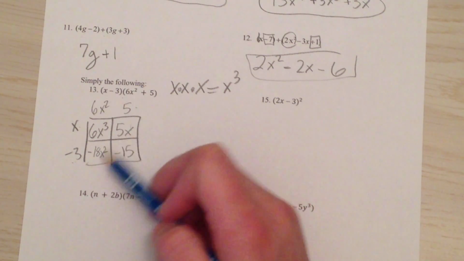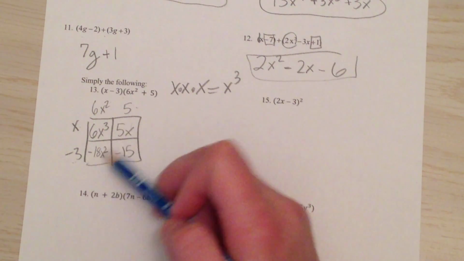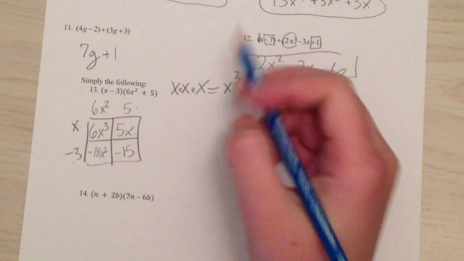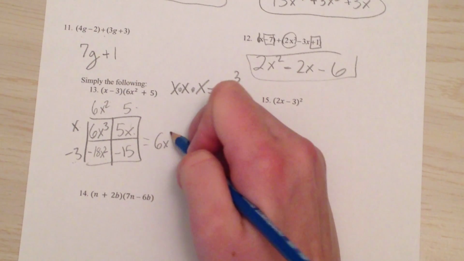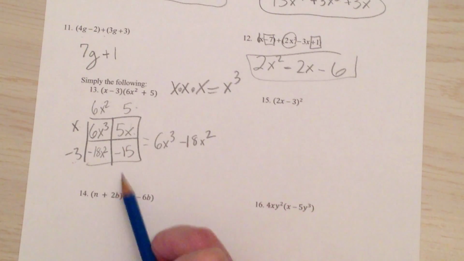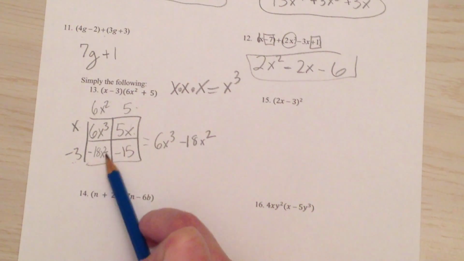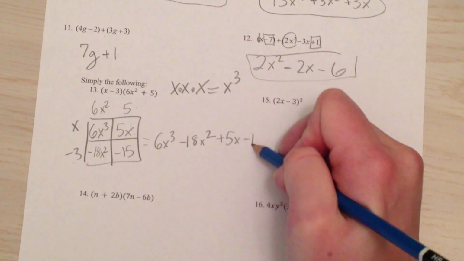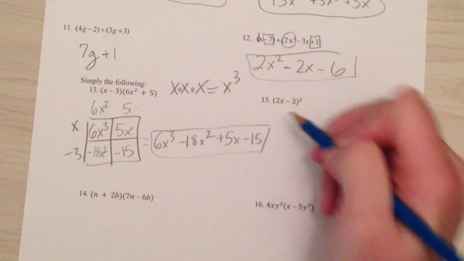Now check your diagonal to see if there's any like terms. That's where they'll always show up. But on this one we have an x squared and an x. Those are not the same thing. So we're just going to write this out. 6x cubed minus 18x squared. I skipped down to here because that's my next smallest exponent. Remember, descending order. And then plus 5x and then minus 15. And there you go. All done.